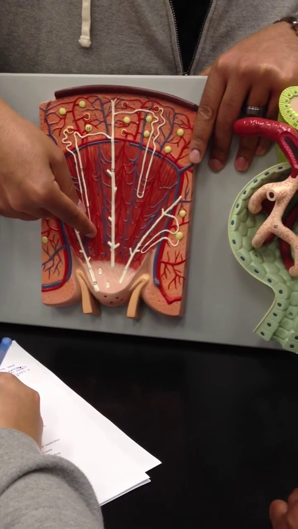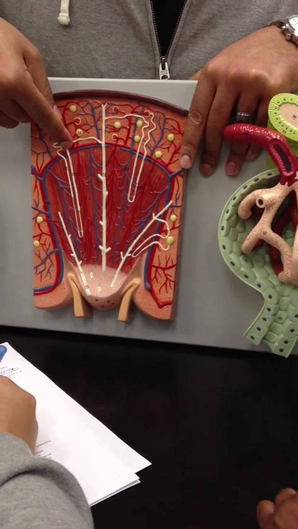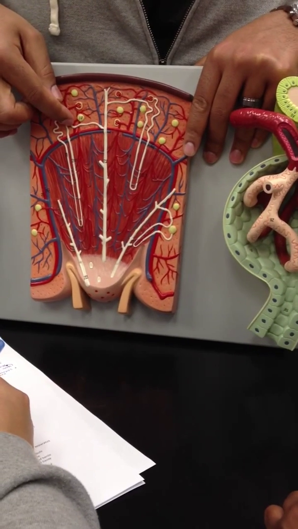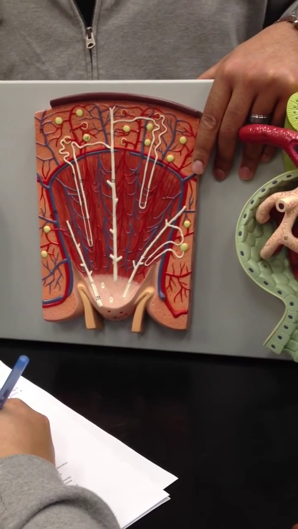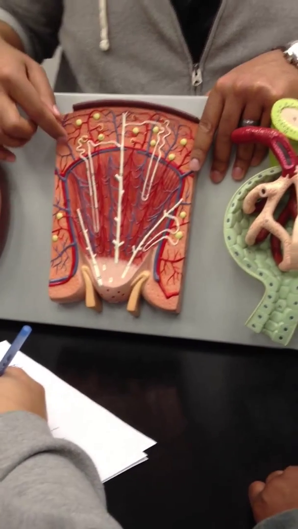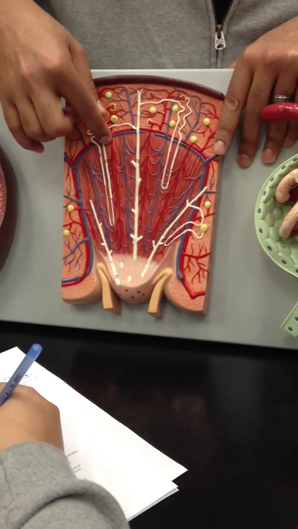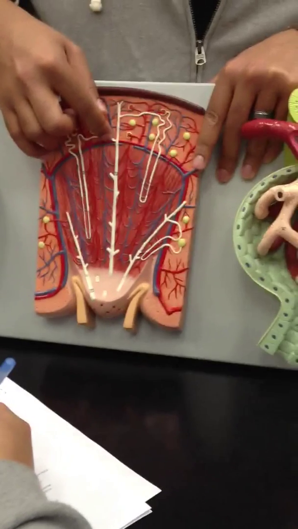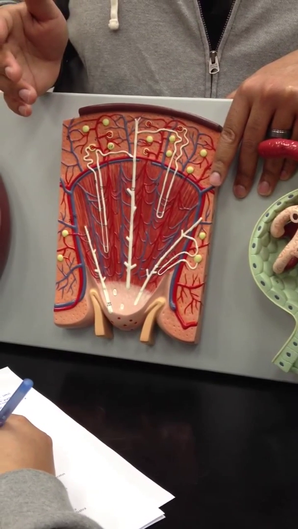You make a hairpin turn and you come up the ascending limb of the loop of Henle. And then through the ascending limb, you're going to move into this little tubing here, which is the distal convoluted tubule. So proximal convoluted tubule, descending limb loop of Henle, ascending limb loop of Henle, distal convoluted tubule, and then you're in. That's it, for the nephron at least.